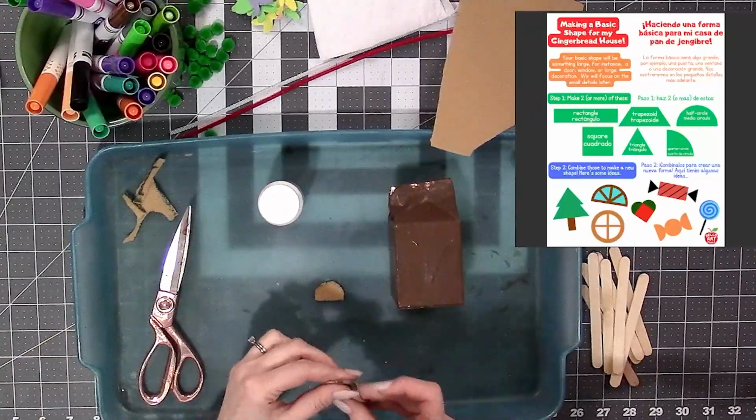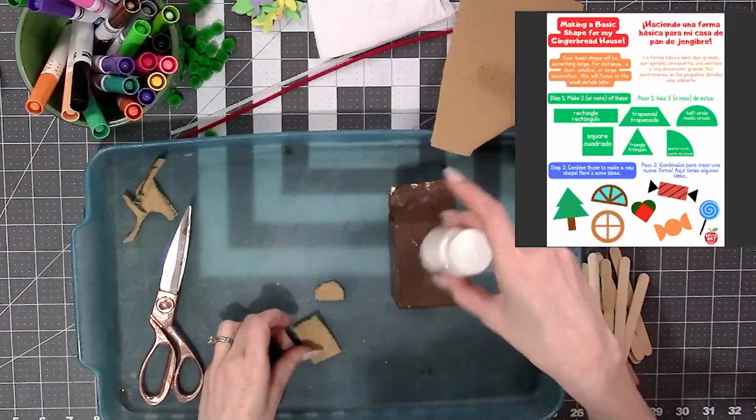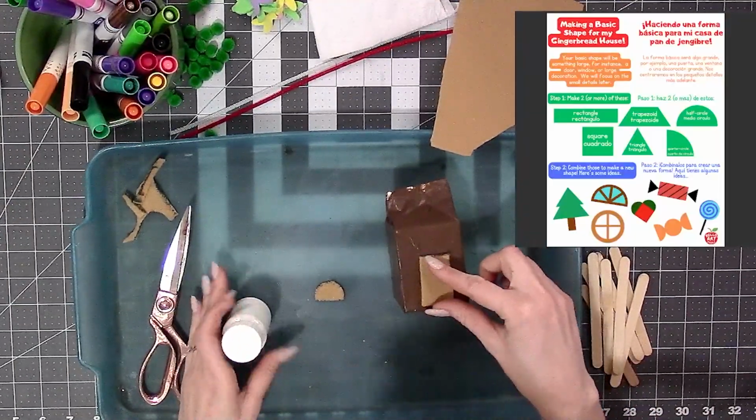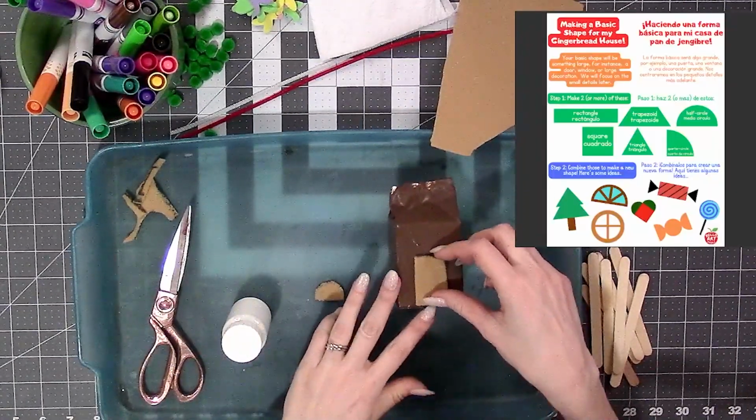So remember, we like to turn things into stickers before we put them on instead of gluing right onto our project. If we glue right onto our project and then put the item on it, we might have some glue spots that weren't covered, which can be sticky.